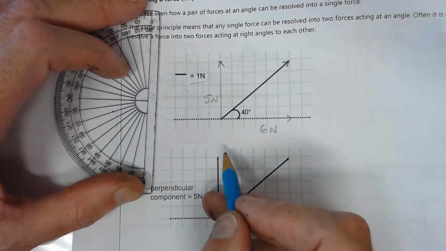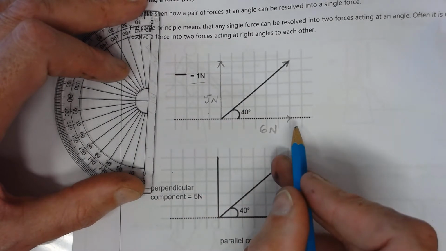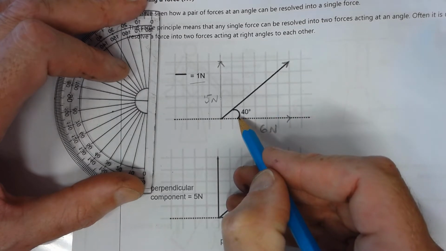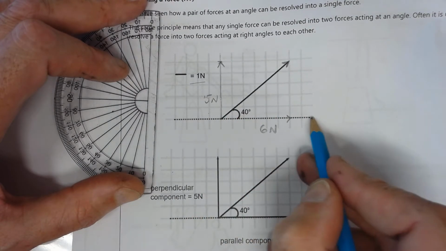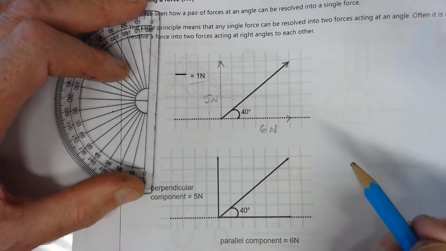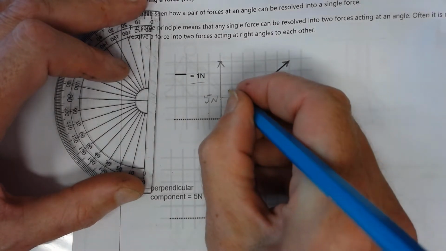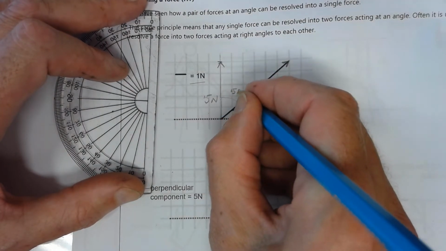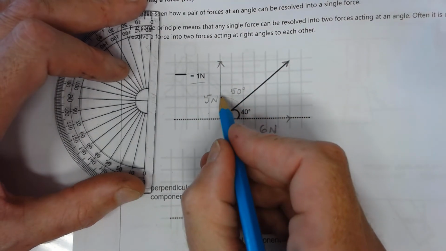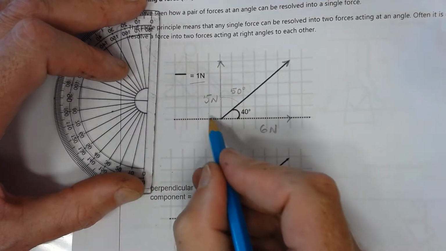If we had two forces acting at perpendicular angles to each other, we would produce this force working at 40 degrees from this plane here. We could choose to measure that or work that out. Hopefully you realize that this is a right angle, therefore 90 degrees, and therefore 90 take away 40 gives us this. So we would say that the force is acting 50 degrees from the perpendicular or 40 degrees from this horizontal.